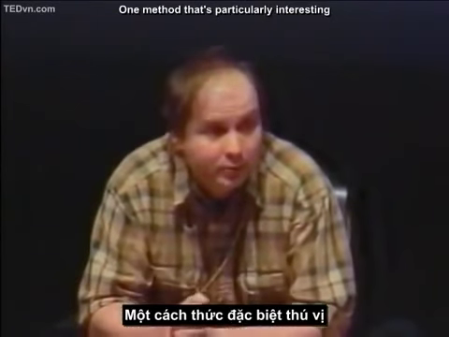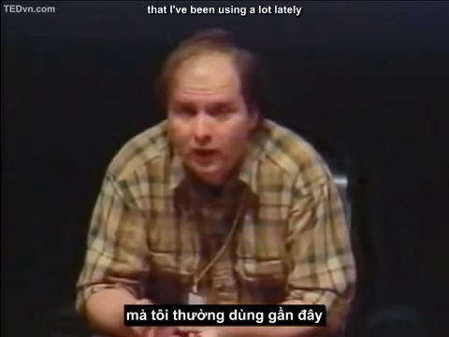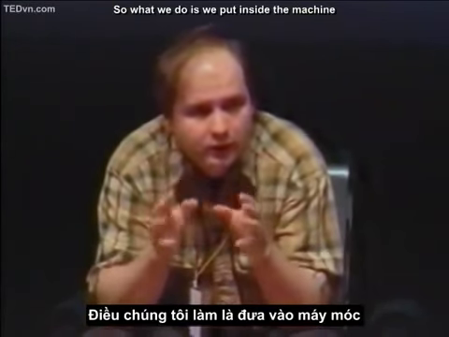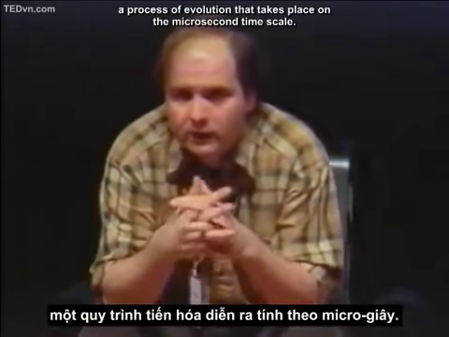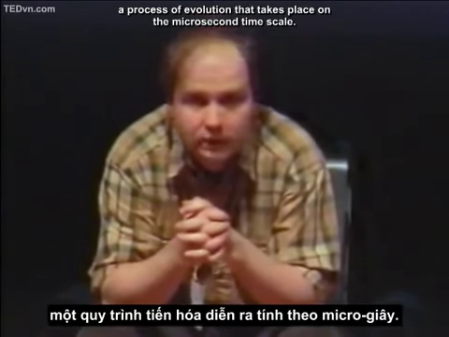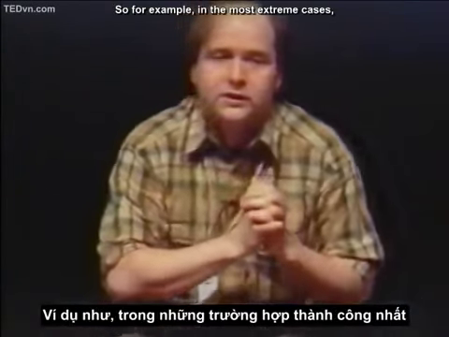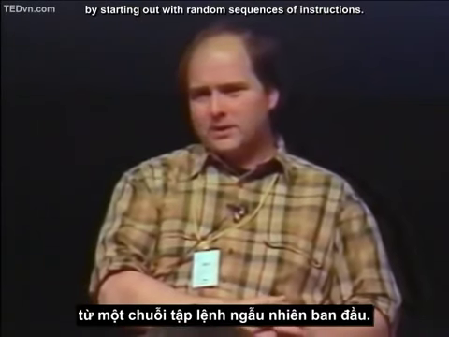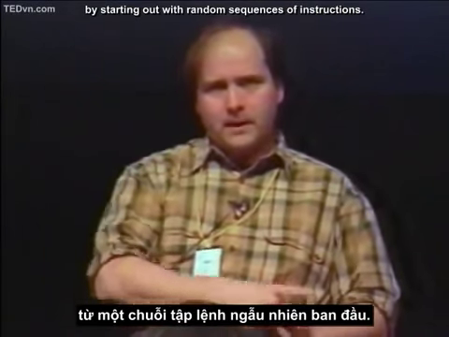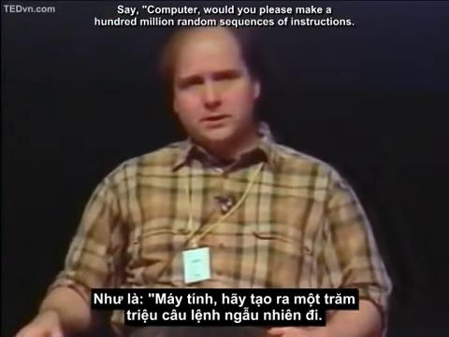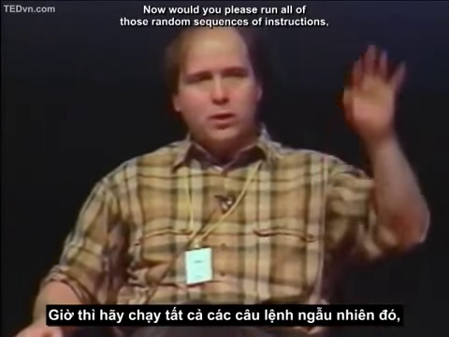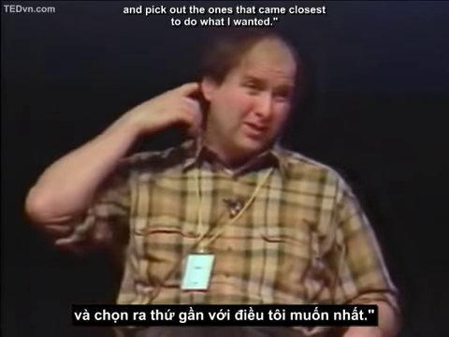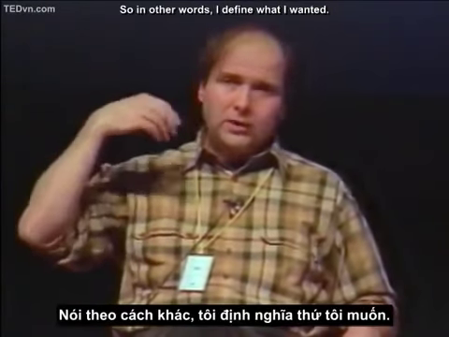One method that's particularly interesting that I've been using a lot lately is evolution itself. So what we do is we put inside the machine a process of evolution that takes place on the microsecond time scale. So, for example, in the most extreme cases, we can actually evolve a program by starting out with random sequences of instructions. Say, computer, would you please make 100 million random sequences of instructions? Now would you please run all of those programs, and pick out the ones that came closest to doing what I wanted. So in other words, I define what I wanted.